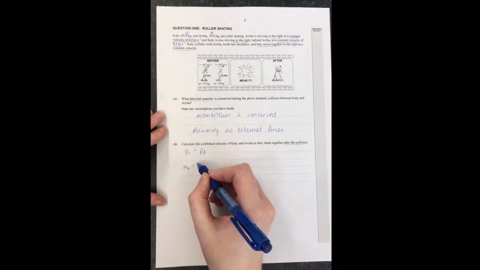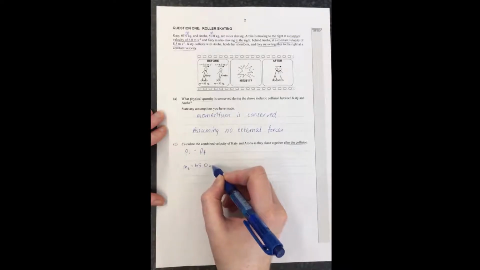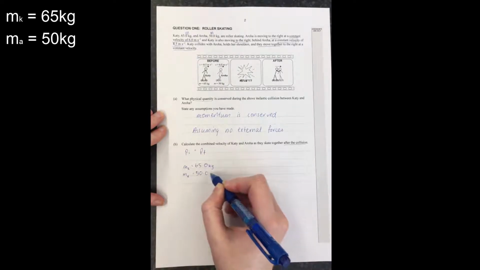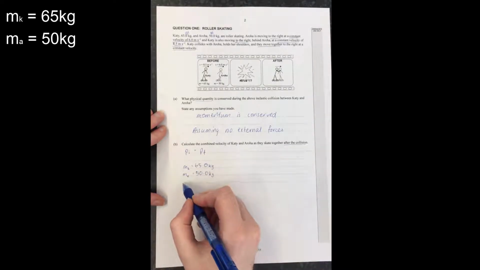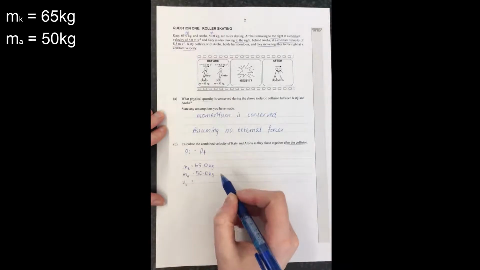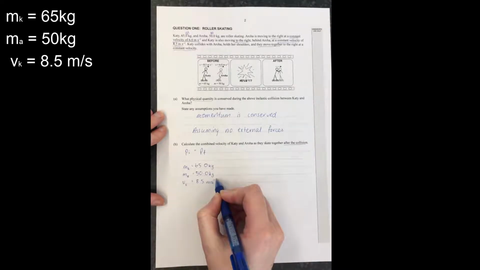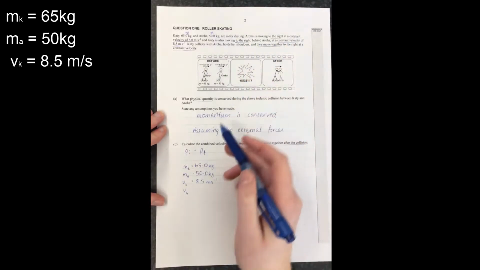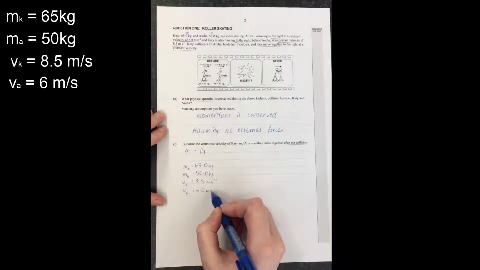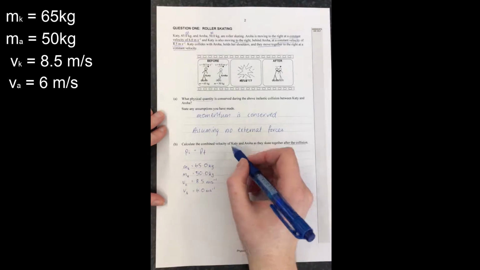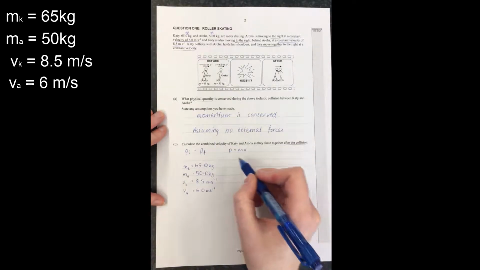We've got a mass of Katie, which is 65 kilograms. We've got a mass of Aroha, which is 50.0 kilograms. We've got a velocity of Katie, which is up here at 8.5 meters per second. We've got a velocity of Aroha at 6 meters per second. Okay, so we can work out our initial momentum from this. That's quite useful.